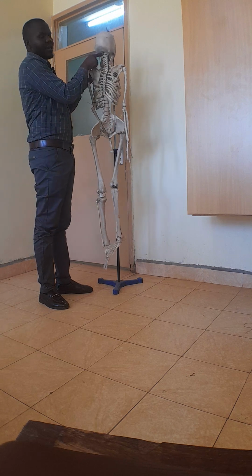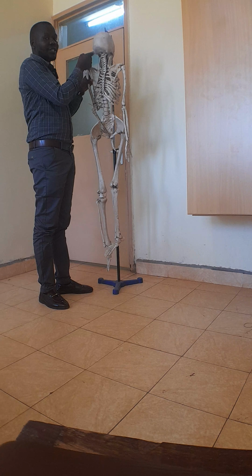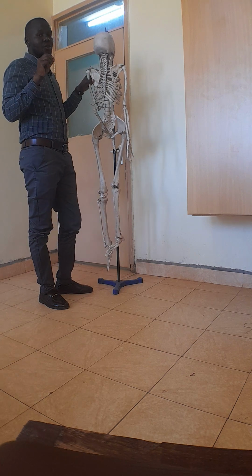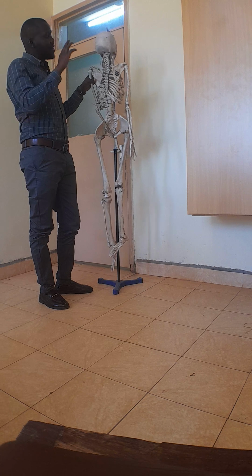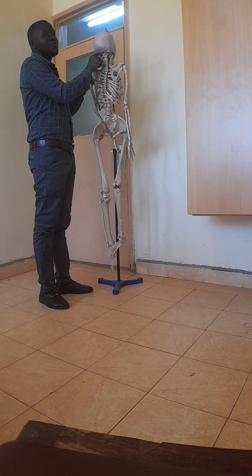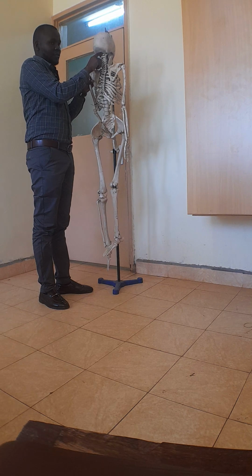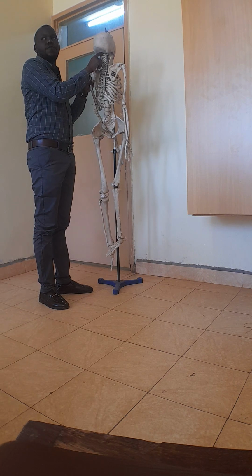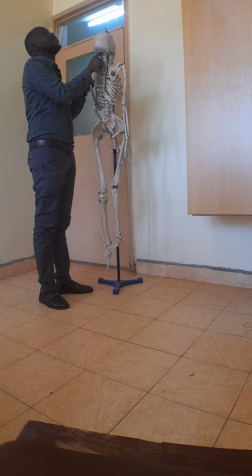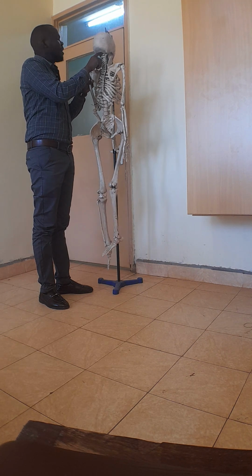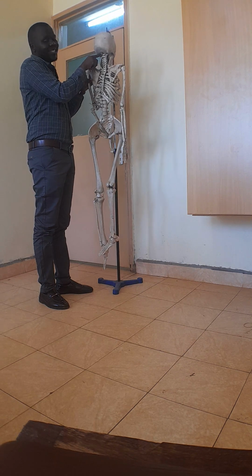The first bone articulates with the occipital condyles of the skull. The atlas has articular facets which articulate with the occipital condyles of the skull, forming a joint that allows nodding. The nodding is done by the first bone, the atlas.